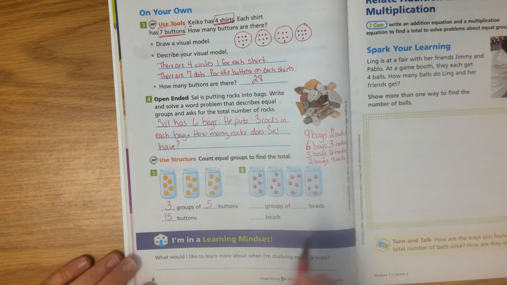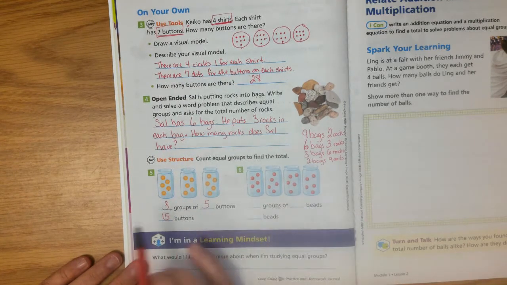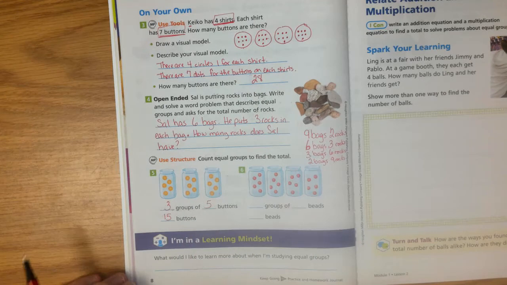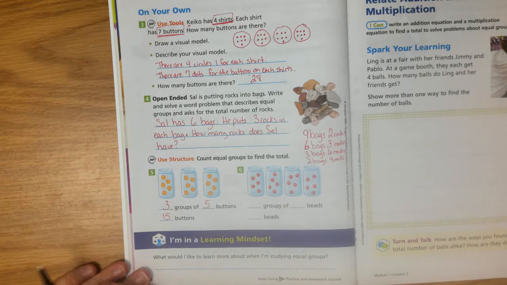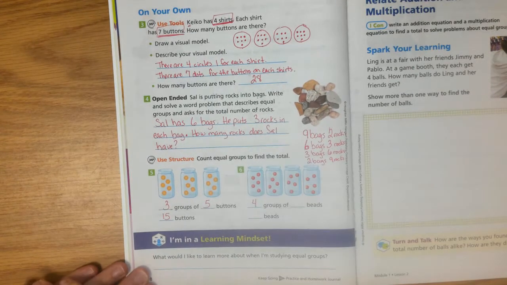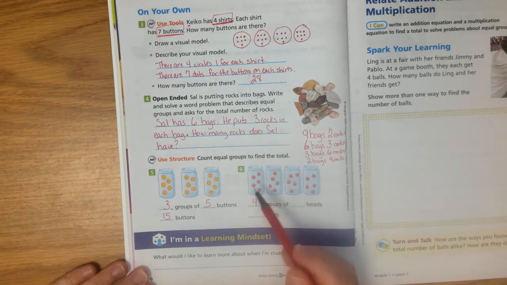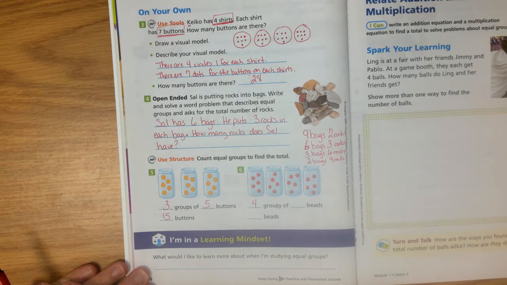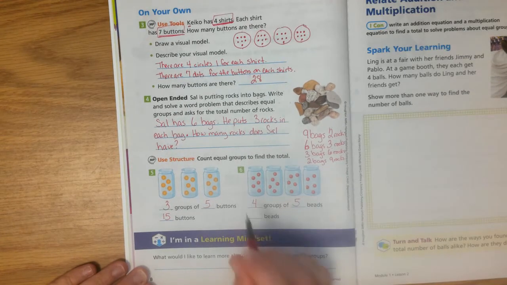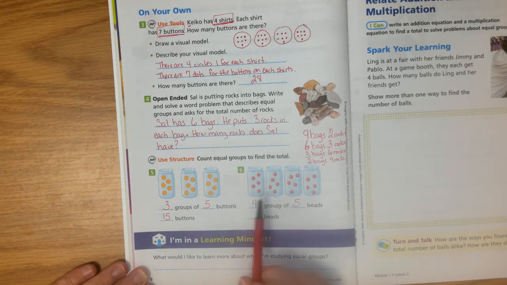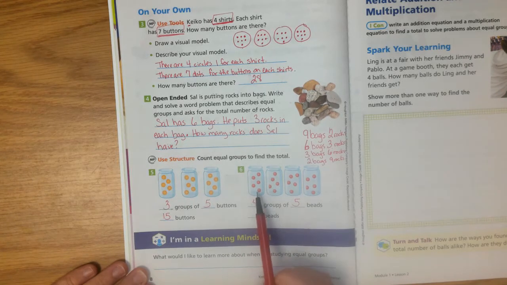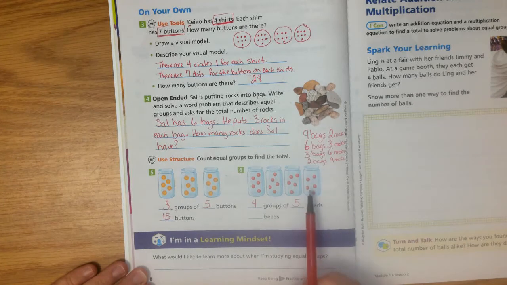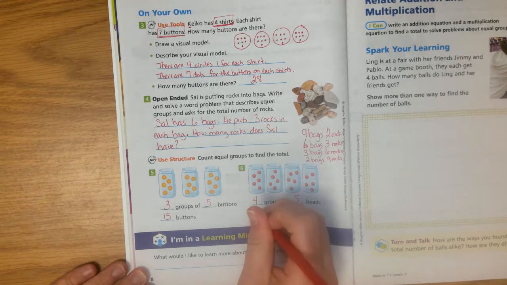And lastly, number 6, how many groups of beads? So we know over here, we said the jar was how we showed what our groups were. How many jars do I have? I have 4 jars. So I have 4 groups of, and how many beads are in each of these jars? I hope you counted 5. We have 5 total, so it's the same number in each jar. So if I have 4 groups of 5 beads, I have 5, 10, 15, 20 beads.